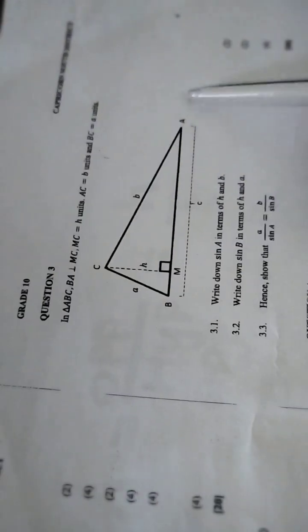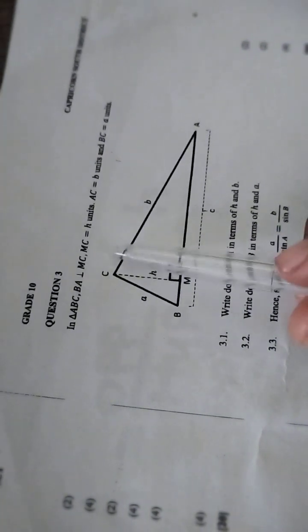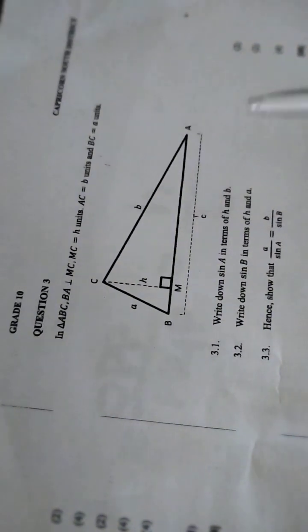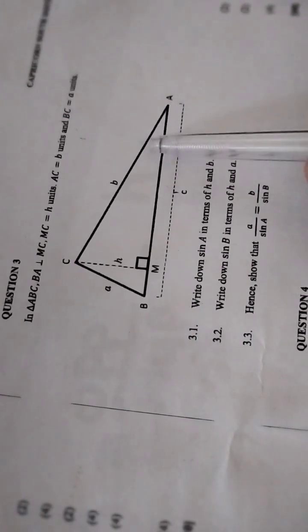Right angle triangle. As long as this is a straight line and this is 90 degrees, this implies here is also 90 degrees. So now we have two right angle triangles, CBM as well as CMA, with the common side H. The question is: write down the sine of A in terms of H or B. Sine of angle A in terms of H.